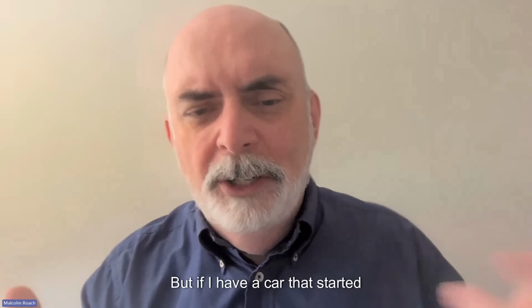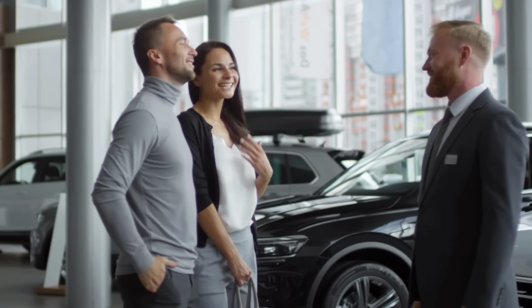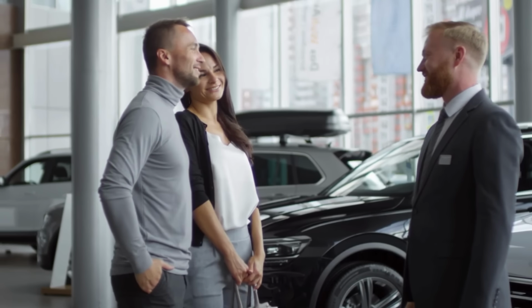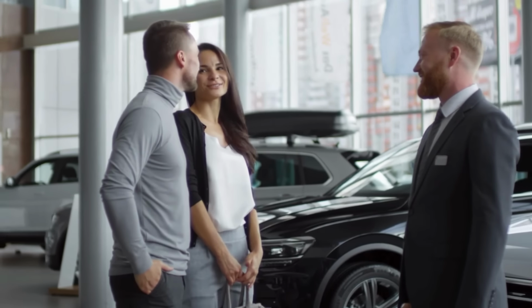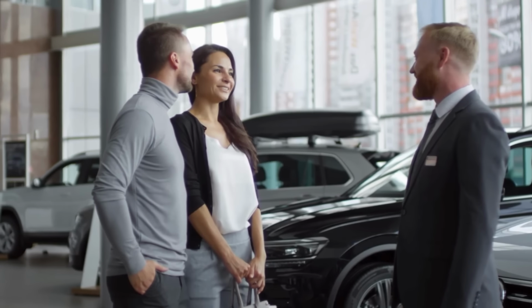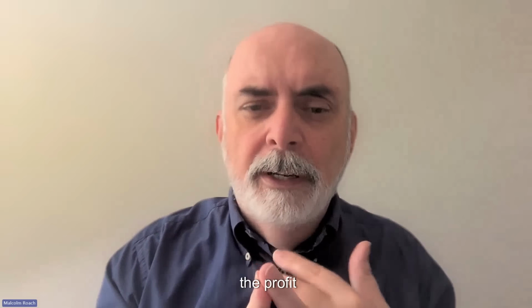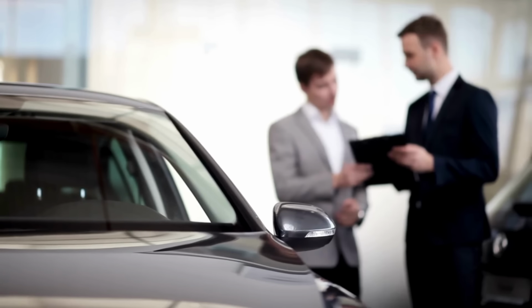But if I have a car that started out at a $40,000 cost or an $80,000 cost, and I add $2,000, $5,000, $10,000 worth of options to it, how do I change the cost of that unit? So it has lots of impact on obviously the profit, but also on how you pay commissions and everything else.